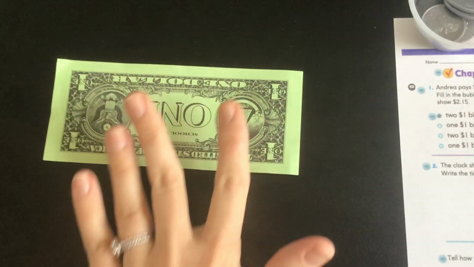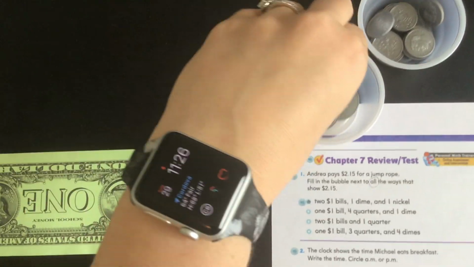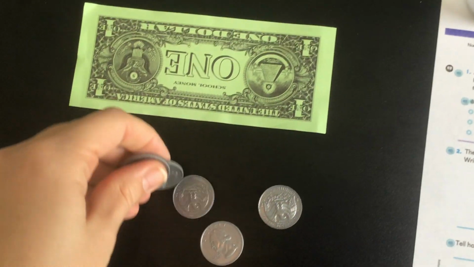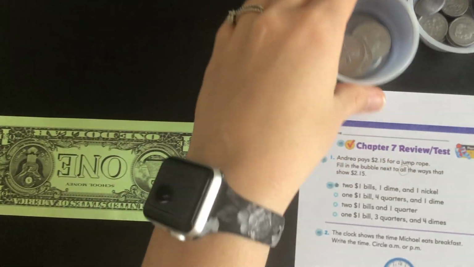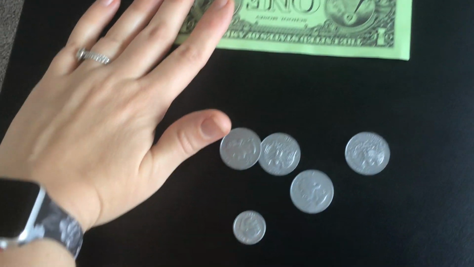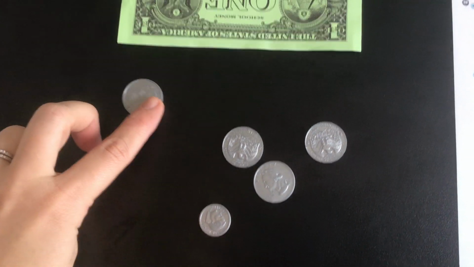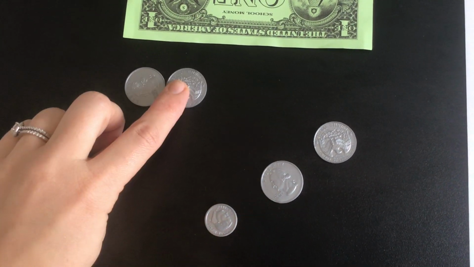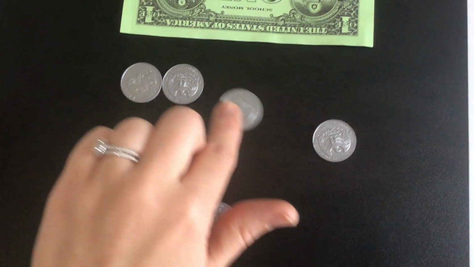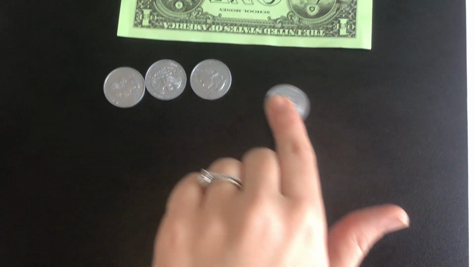So I have a $1 bill, 1, 2, 3, 4 quarters, and 1 dime. Well, let's see. I have a $1 bill, which is $1, and 25 cents, 50 cents, 75 cents, $1.